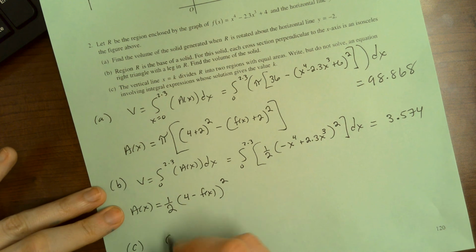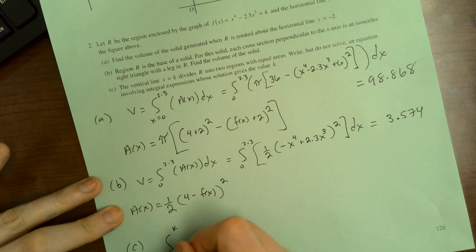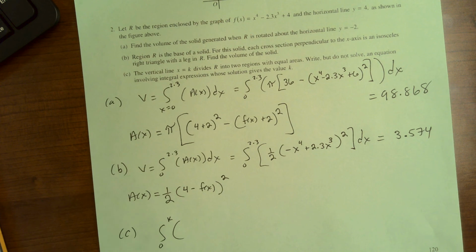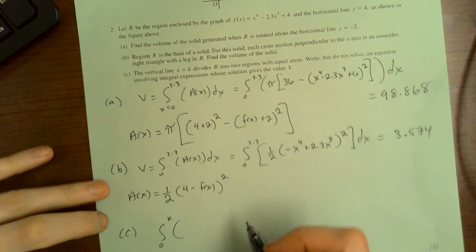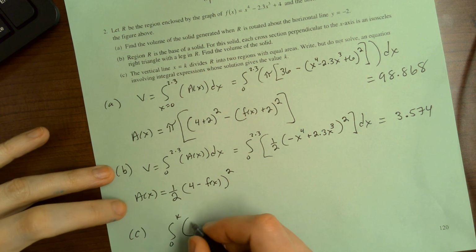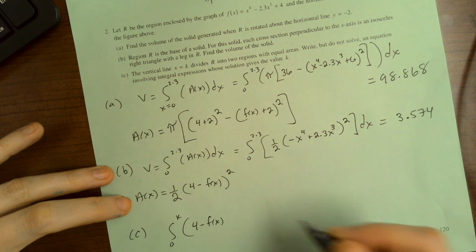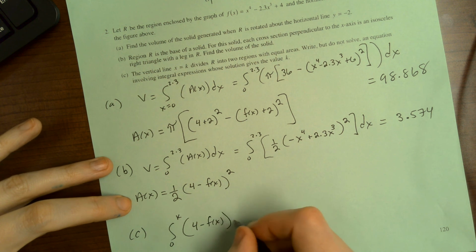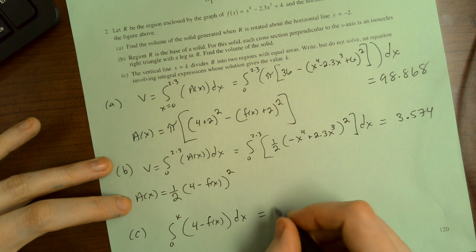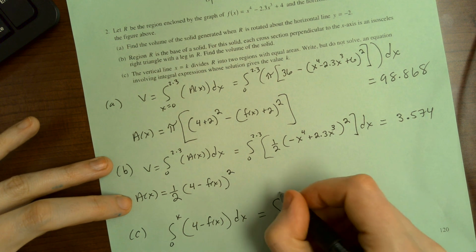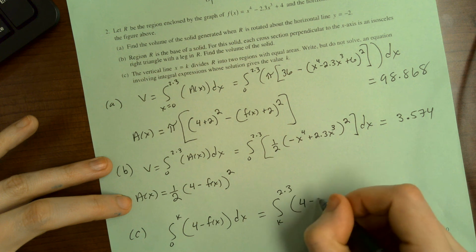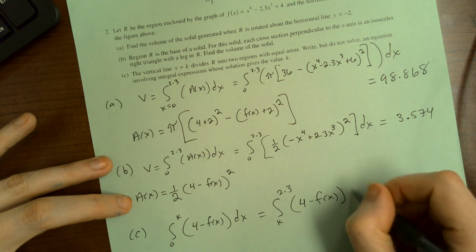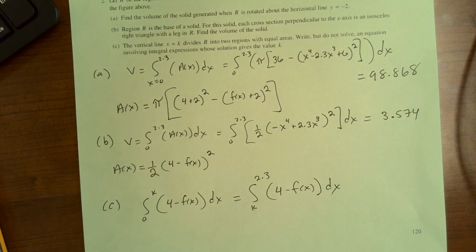So the integral from 0 to k of, let me see, let me look real quick at how they did it. Oh yeah, they just used f. They didn't write the whole function. So top minus bottom, 4 minus f of x. Yeah, because the area would be top minus bottom dx equals the integral from k to 2.3, 4 minus f of x dx. And that's it. That's all you have to do for that one.